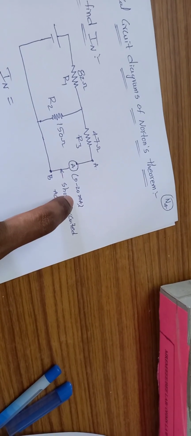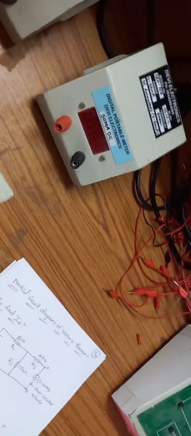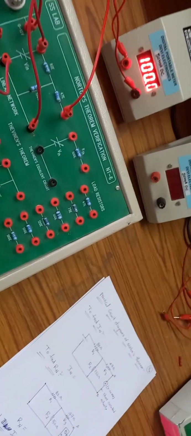That ammeter is 0 to 20 milliamperes, but here I have taken a 50 milliammeter, don't worry about that. Then I am going to turn on the power supply. I am going to check the input power supply I have taken by using the multimeter.